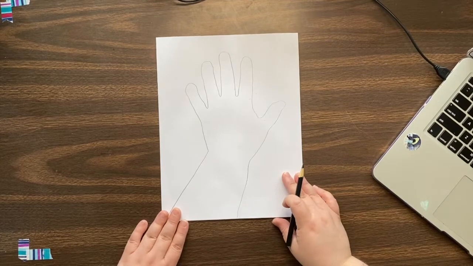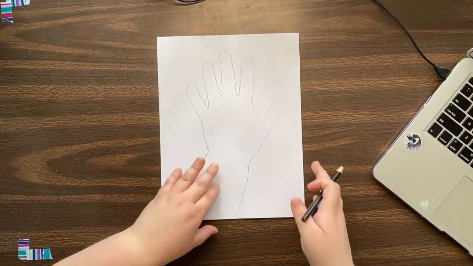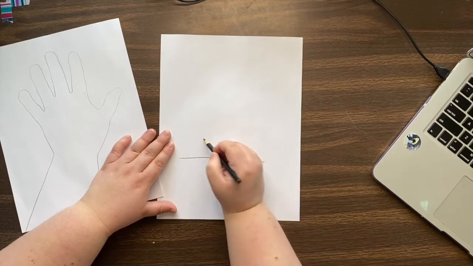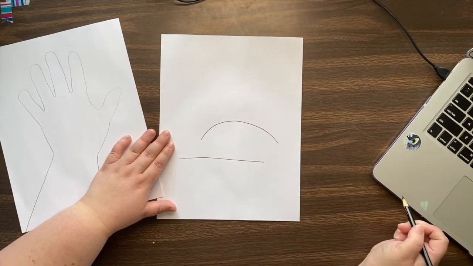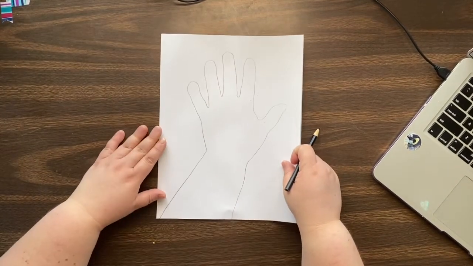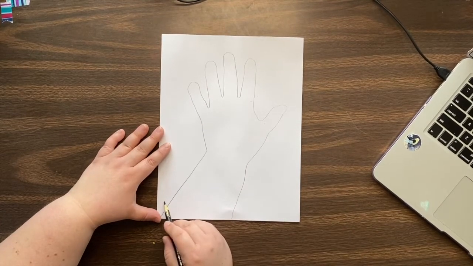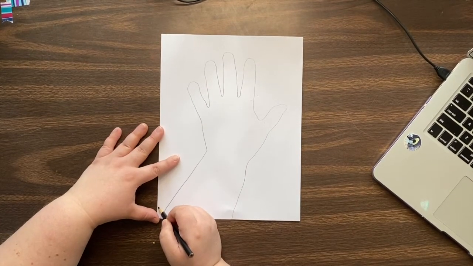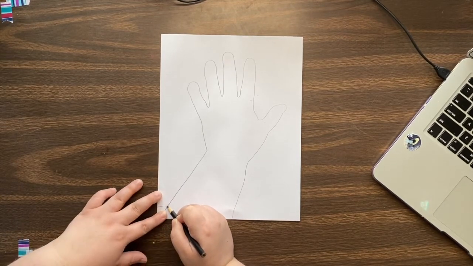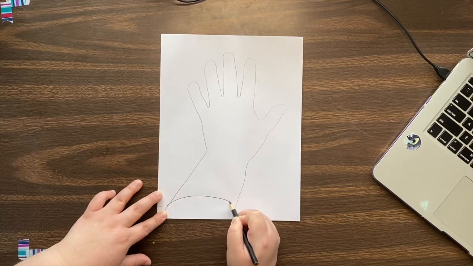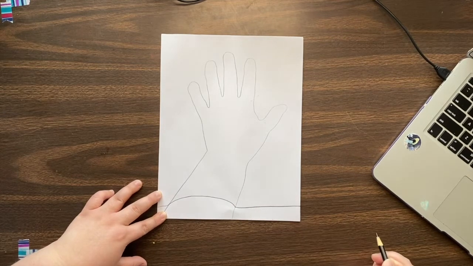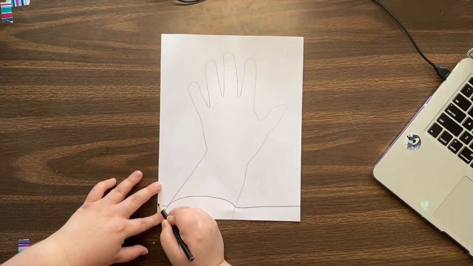So then the next step, for this next step, all you need to know how to do is draw a relatively straight line and know how to draw a curved line. If you can do those two things, you can do this with us. So just give it your best shot. So what I'm gonna do is draw a straight line until I come to where my hand is. And then instead of drawing a straight line, I'm gonna draw a curved line. Then when I get to the end of where my hand is, I'm gonna go back to a straight line. They can be really close together.